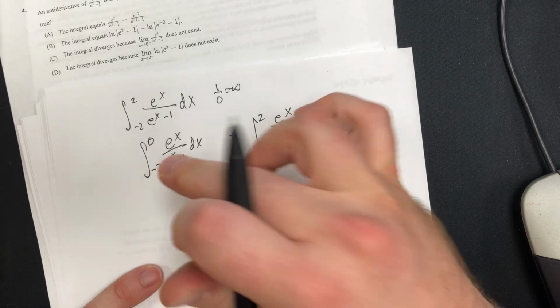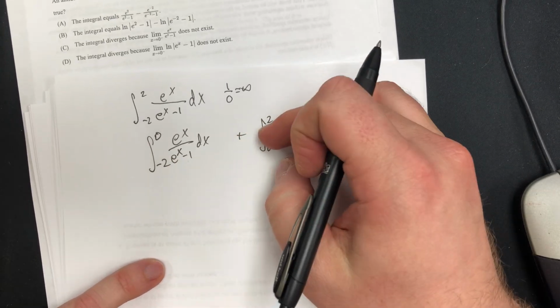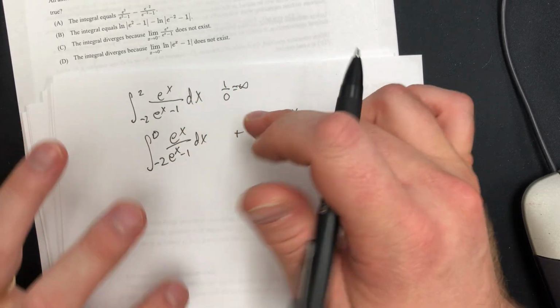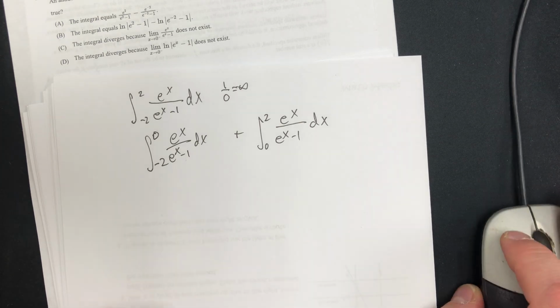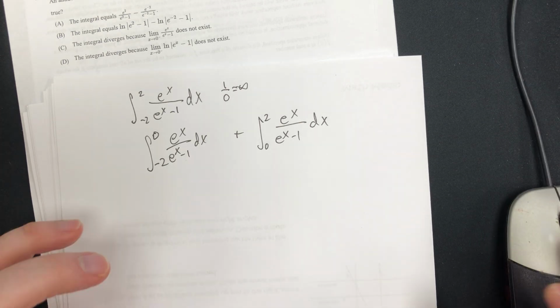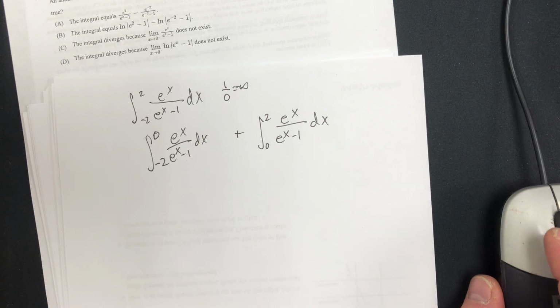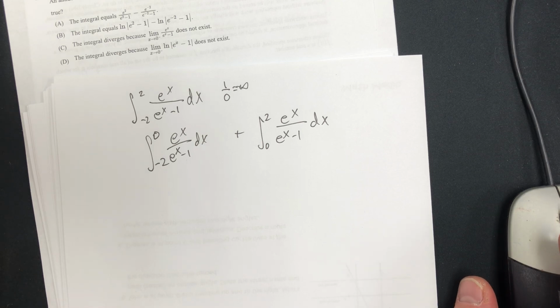So this is one of the key things with improper integrals. If there's ever a discontinuity somewhere in the middle of the problem, we need to make sure that we're breaking this up into 2 separate integrals. So I'm not gonna lie, most of the time that this happens, it just doesn't work.